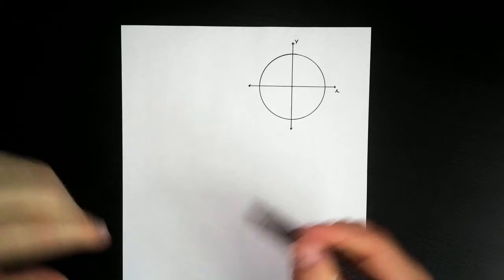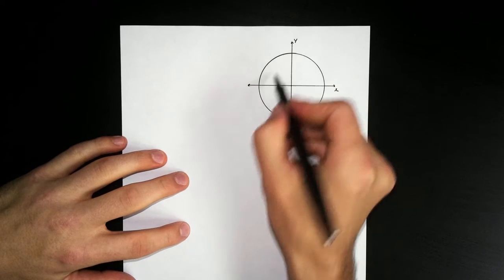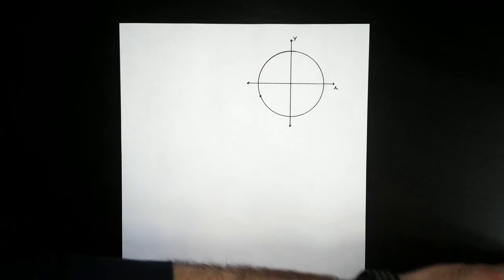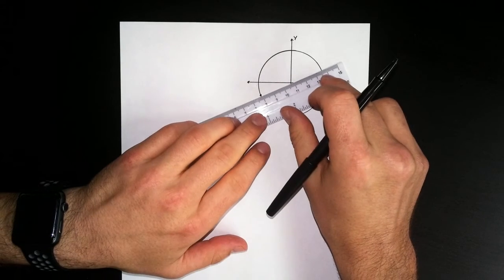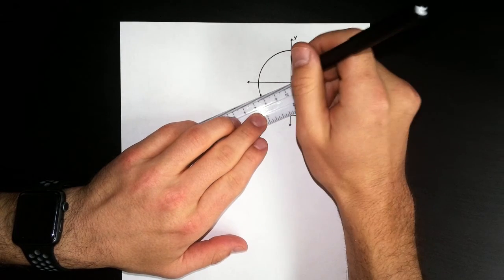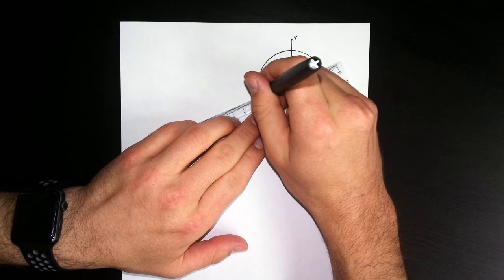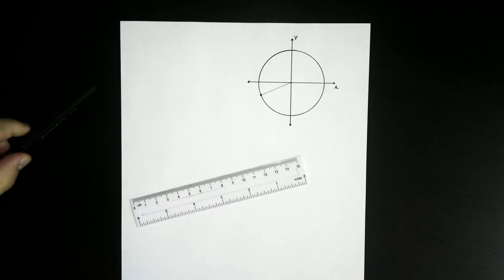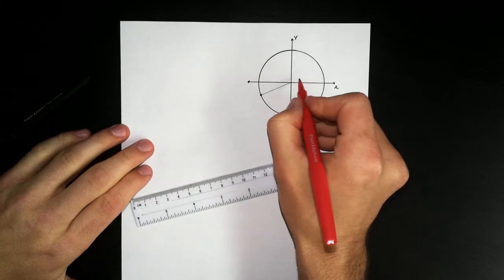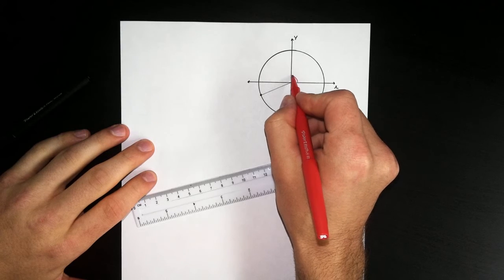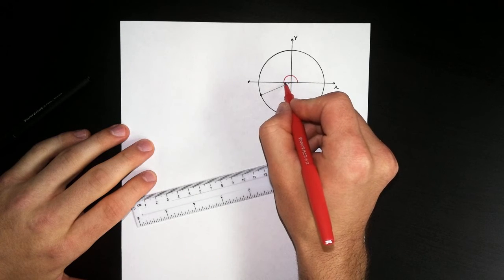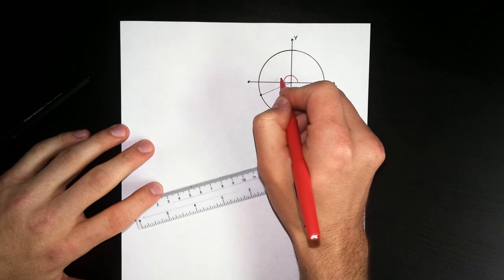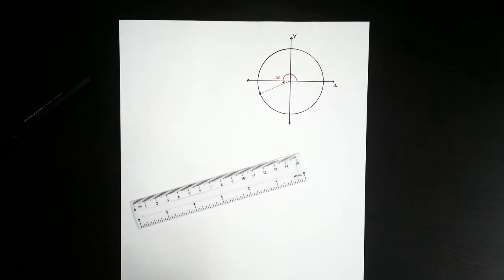So I'm going to put a couple points on the unit circle. So let's say we have a point over here, and then I will connect that to the origin, and this will be the terminal side for one of our angles. So let's say starting at the positive x-axis and then rotating all the way over to this terminal side. We'll call this one alpha. So we'll use the Greek letter alpha for that.